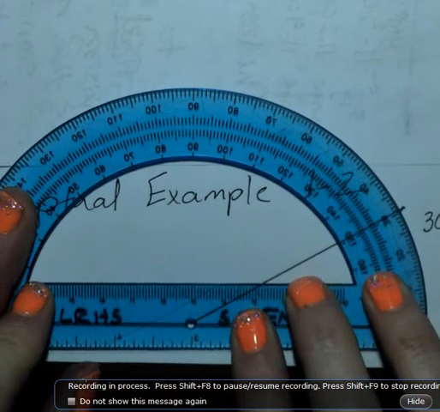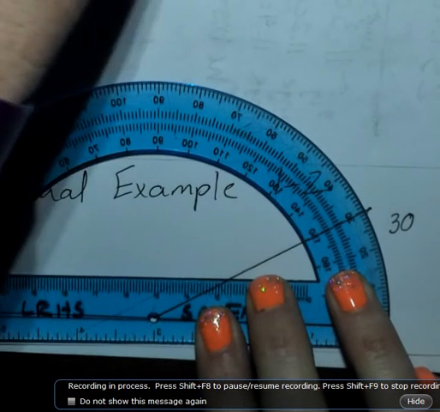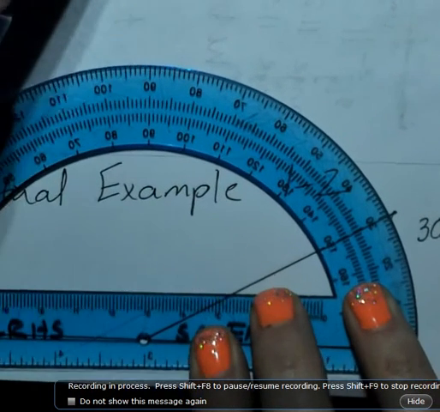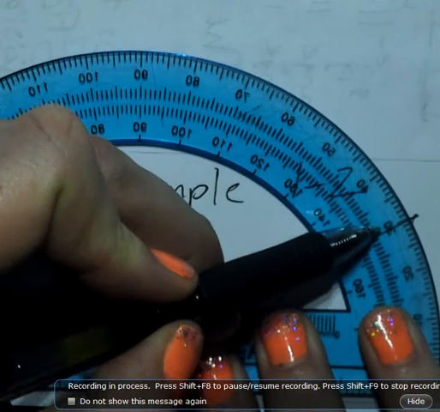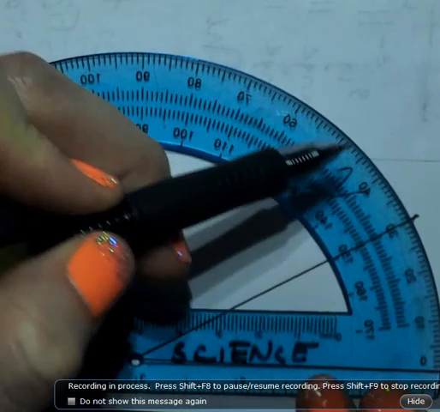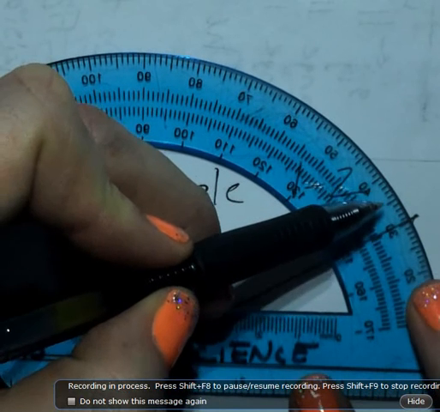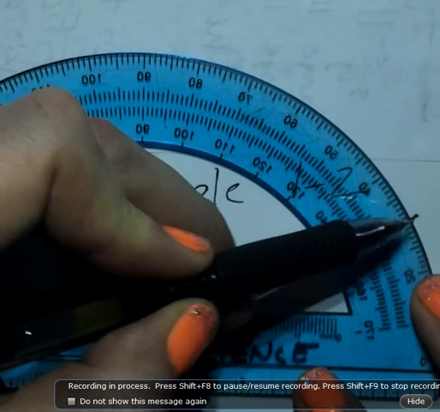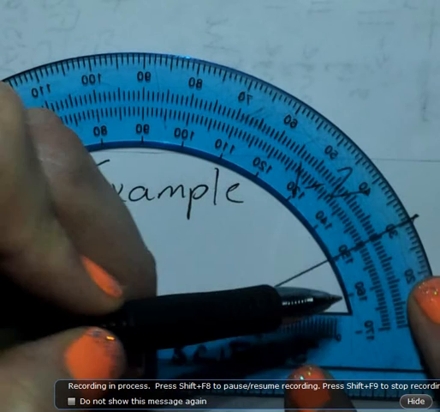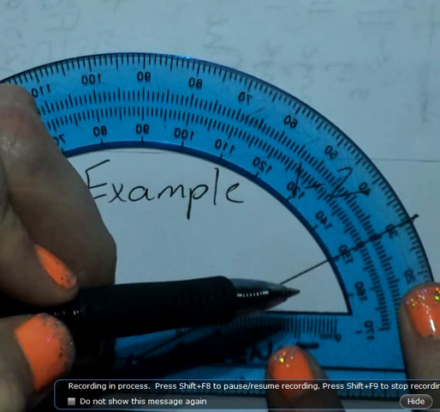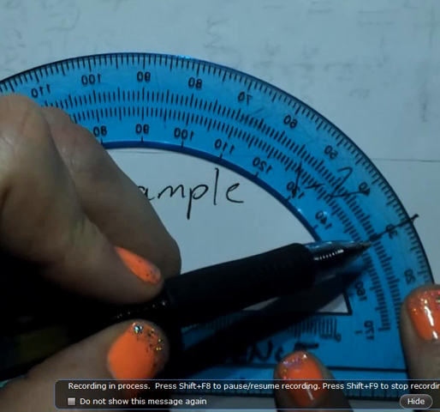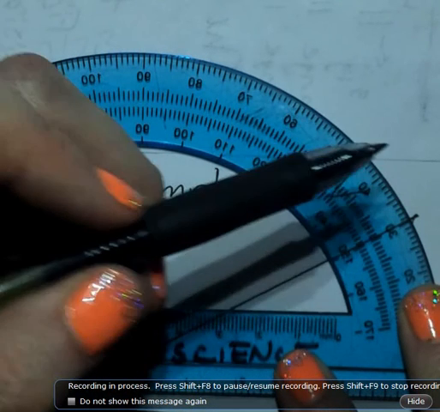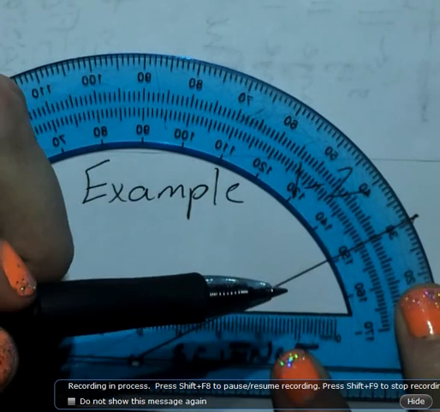This is a really neat example, because if you take a look at this protractor right here, you're going to see the actual tick mark on the protractor and the pin are pretty close to the same width, which means I wouldn't be able to tell if it was 30.1 or 30.2 or 30.3.